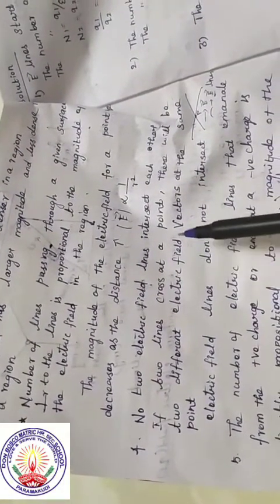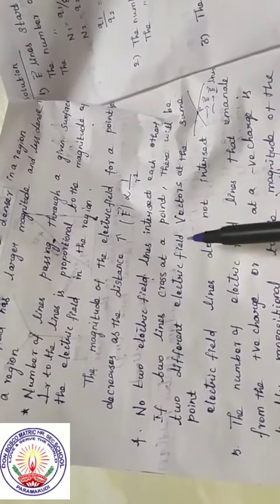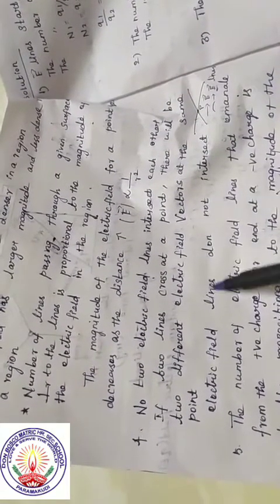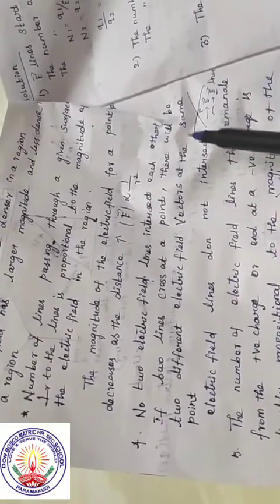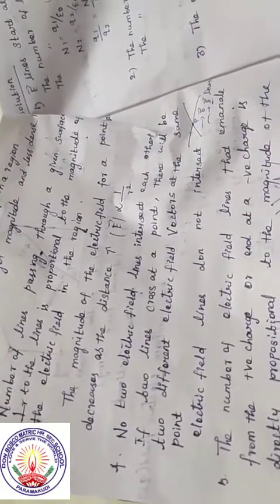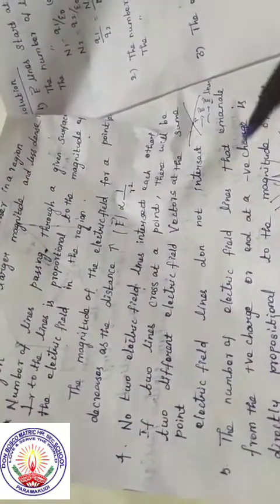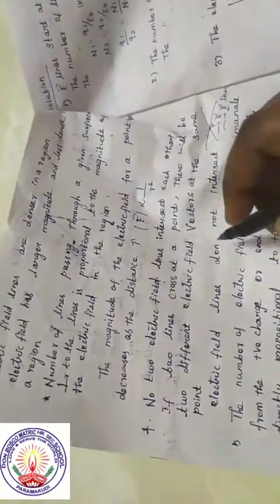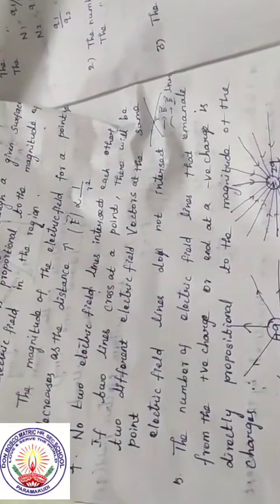no two electric field lines intersect each other. If two lines cross at a point, there will be two different electric field vectors at the same point. So electric field lines do not intersect. என்ன ஆகும் அப்படின்னா, எந்த field lines, this is the symbol of electric field, this is the symbol as electric field lines. So these electric field lines do not intersect.